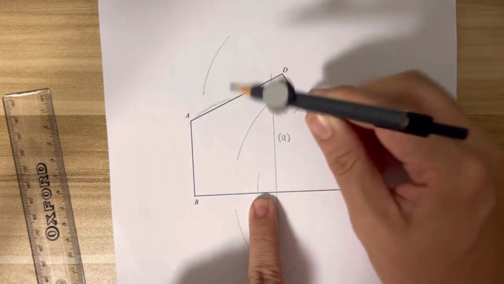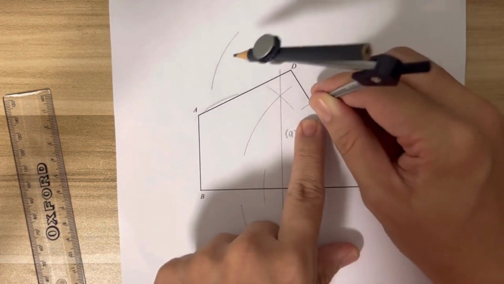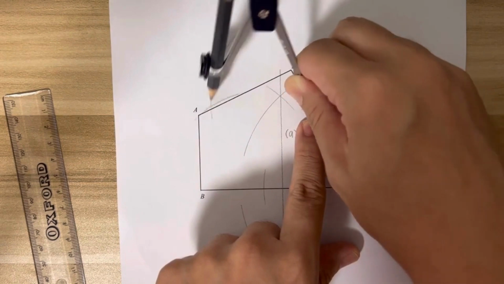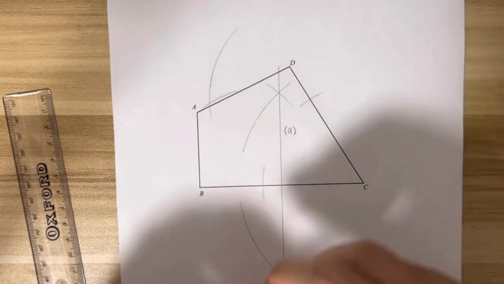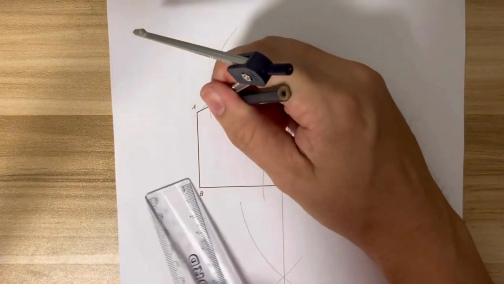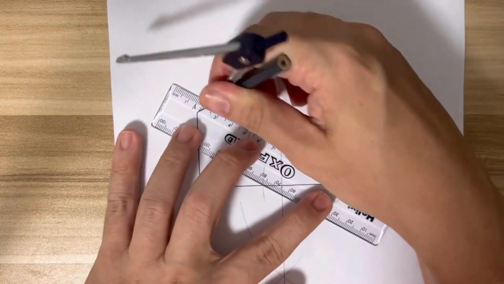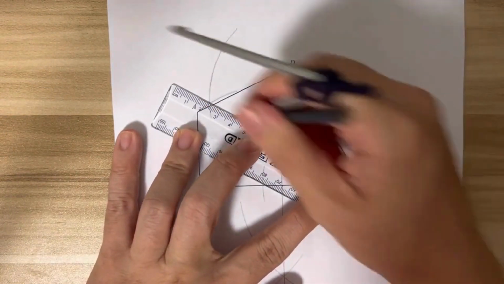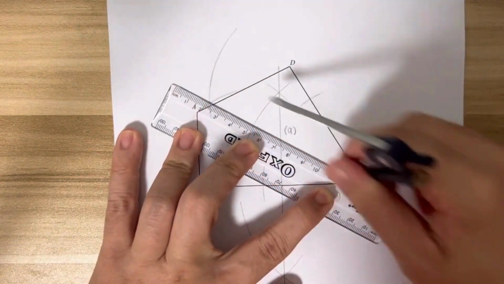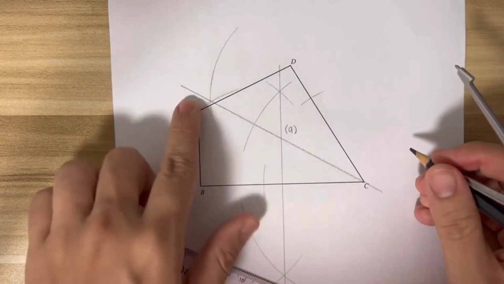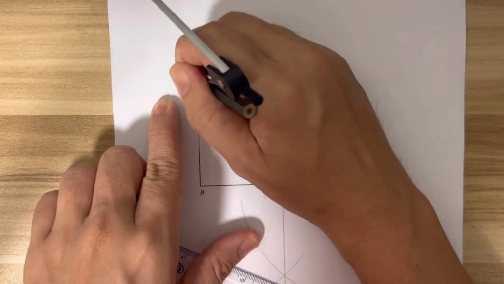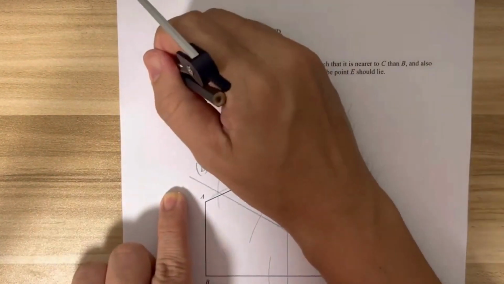We move this back up here, and we make it longer such that it can cut. Because then, from the intersection to the angle here is where I'm going to draw the angle bisector, and this line will be part B. Done.